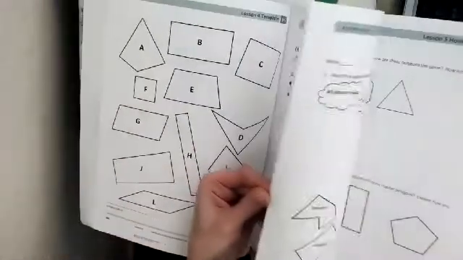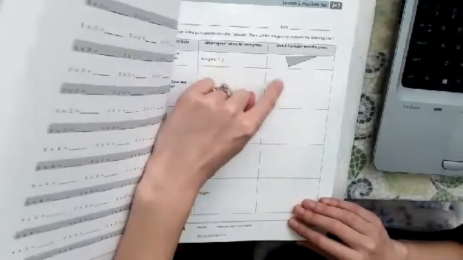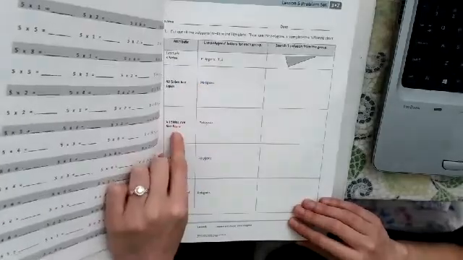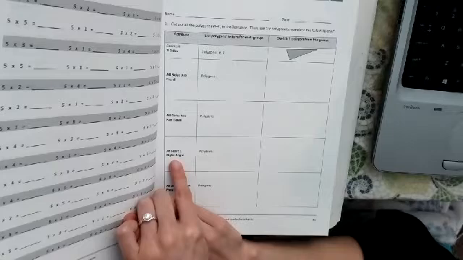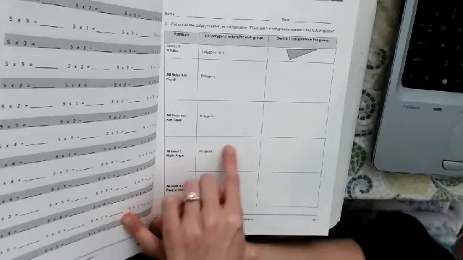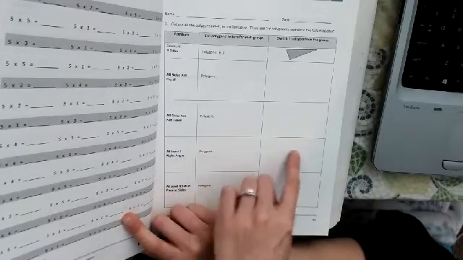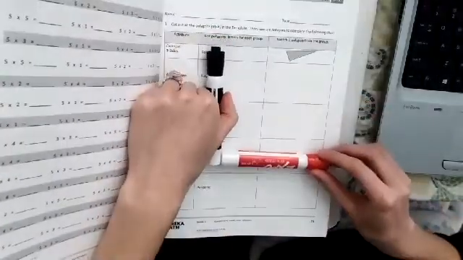So if we look at what you're supposed to do today in the problem set, it's asking you to do another chart like this, like you did last week. You're going to list the polygons that have all equal sides, and then you draw one polygon from the group. Here, you're going to list the polygons without all equal sides, and you would sketch one of those. Then you're going to do all the ones that have at least one right angle right here, and then you draw one.